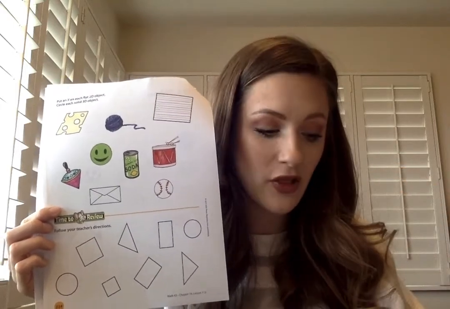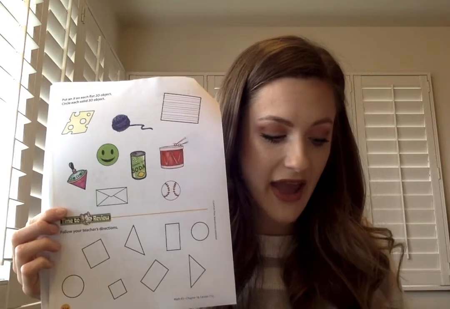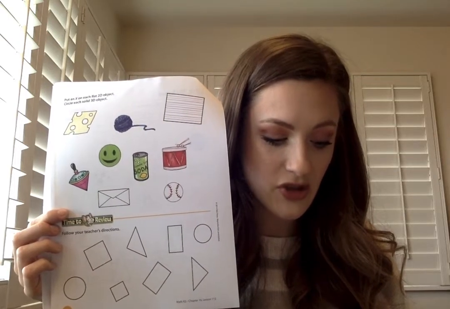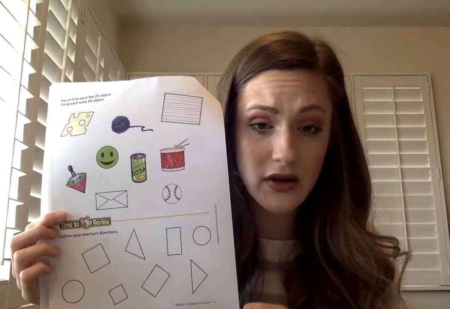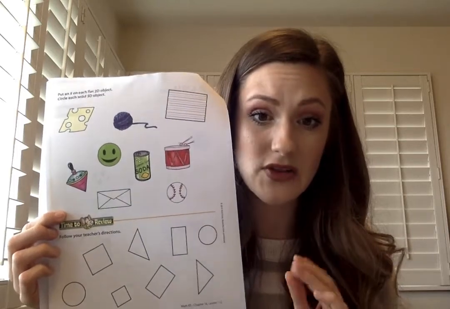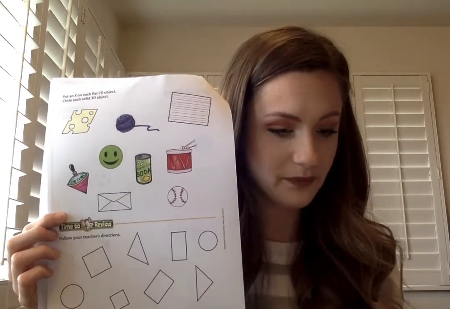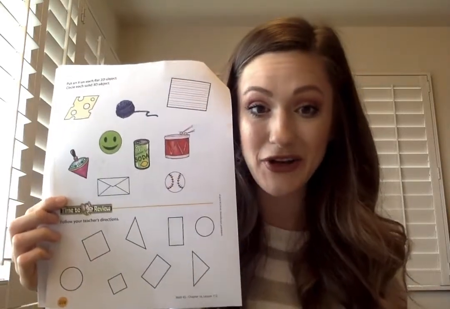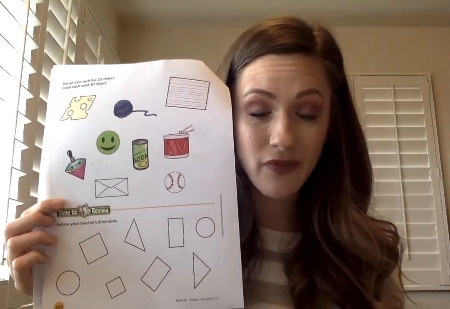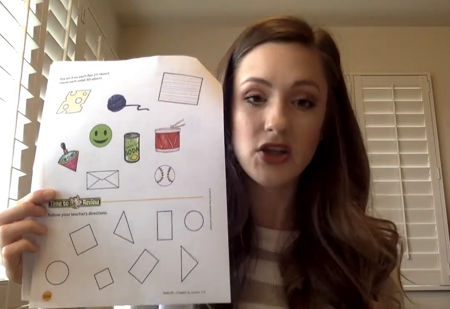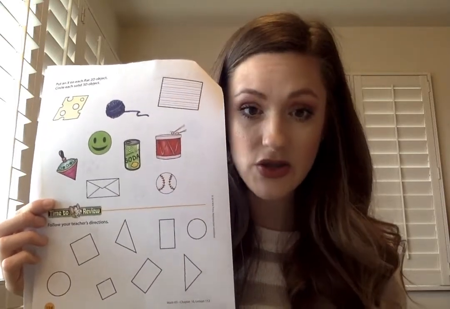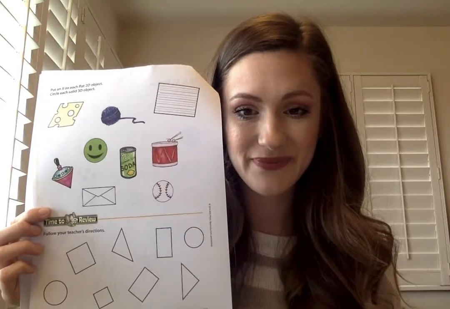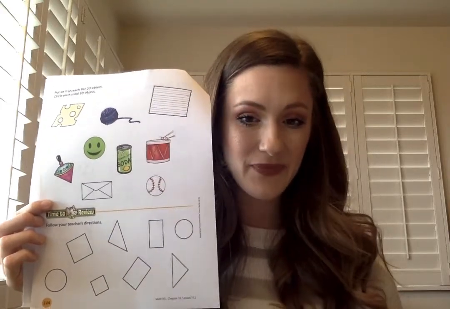So go ahead and find those, and what I want you to do is color the rectangles and the squares blue. Then, one more step. When you're all done coloring those blue, I want you to circle just the squares.